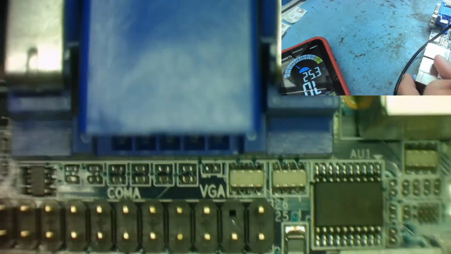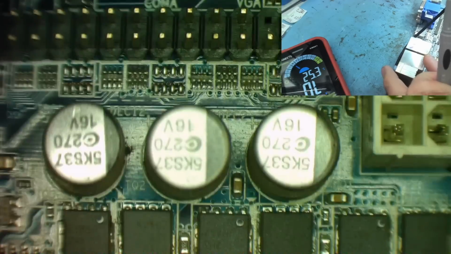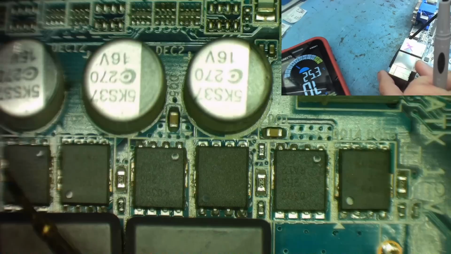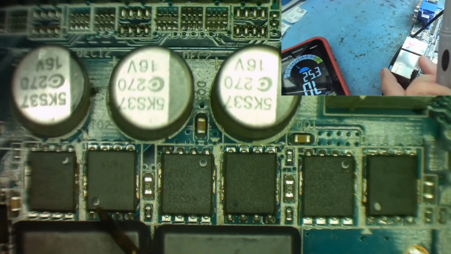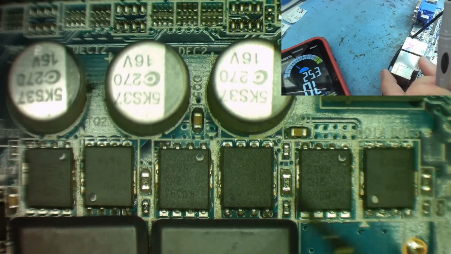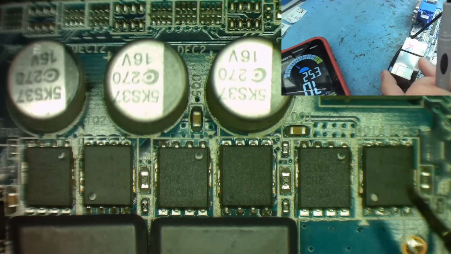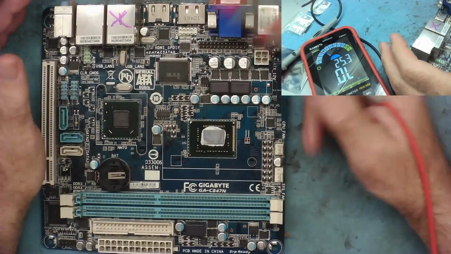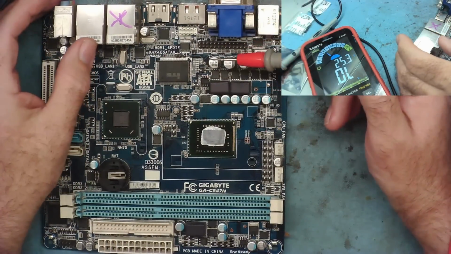Short circuit MOSFETs, especially in the voltage regulator modules, when you have many MOSFETs in parallel, is a topic in itself. And I made a video showing how to trace short circuits in this type of circuit, which I'll link from this one. So does this mean we can't test MOSFETs in circuit?